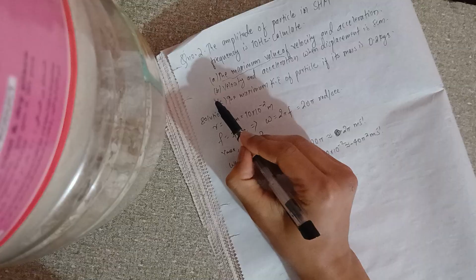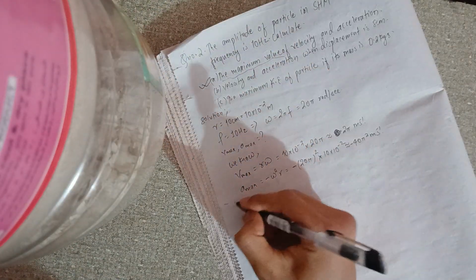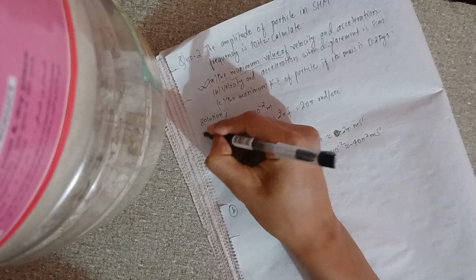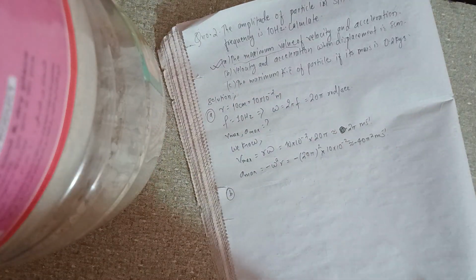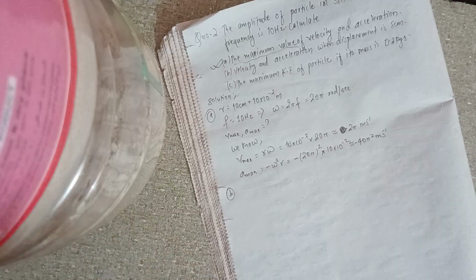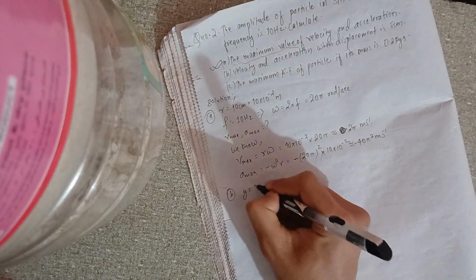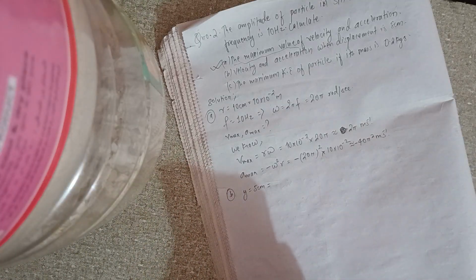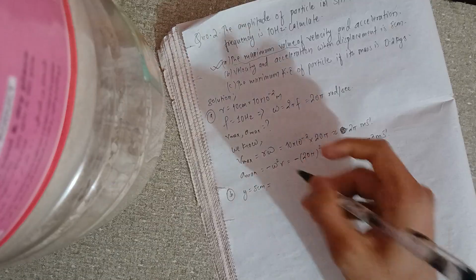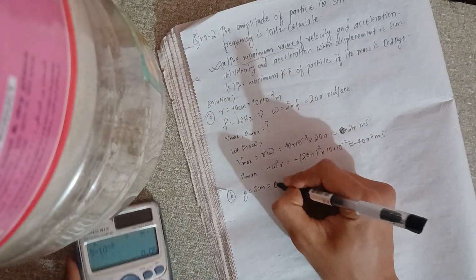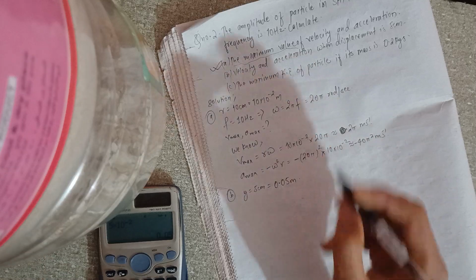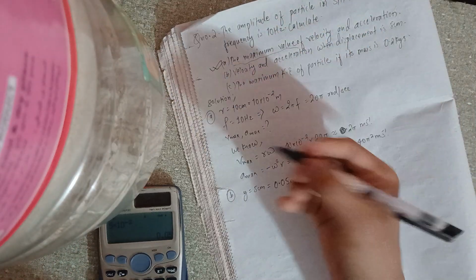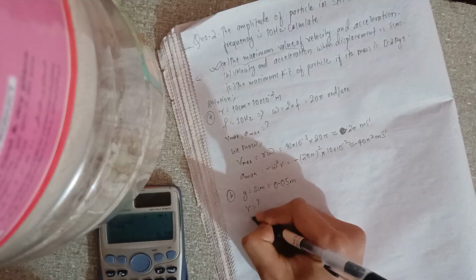Okay, now question number B says, the velocity and acceleration when displacement is 5 centimeter. That means displacement y is 5 centimeter. This is 0.5 into 10 to the power minus 2, that is 0.05 meter is the displacement. Now we need to find the values of v equal to what and a equal to what.